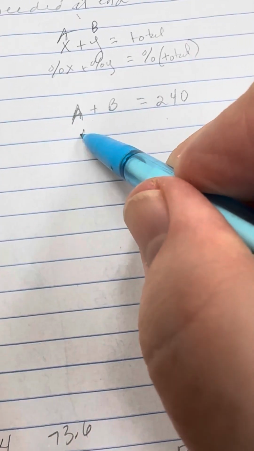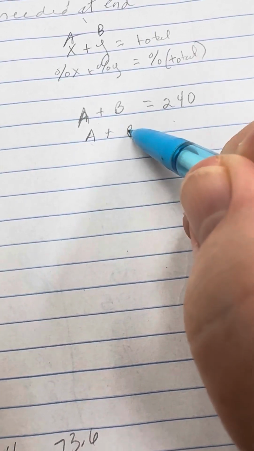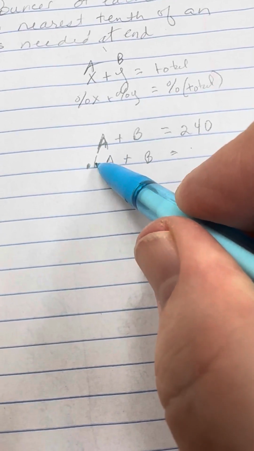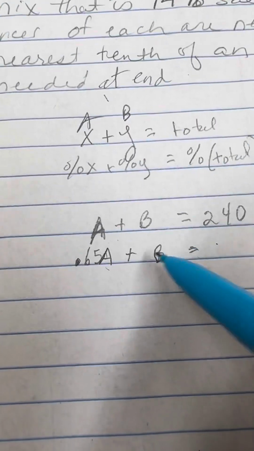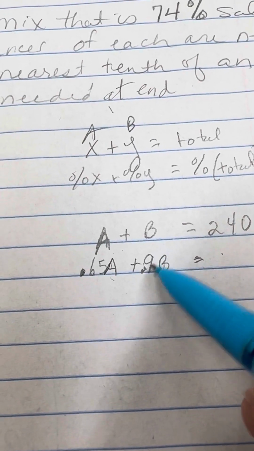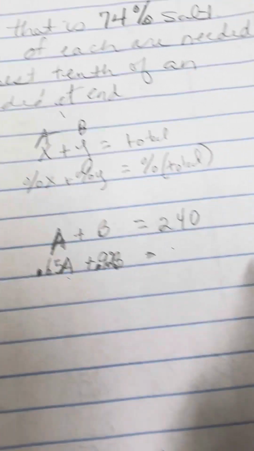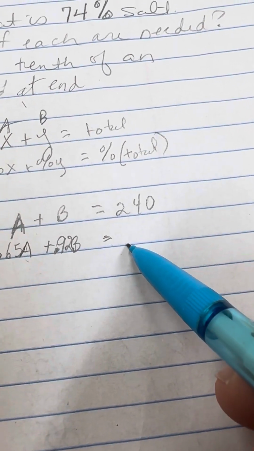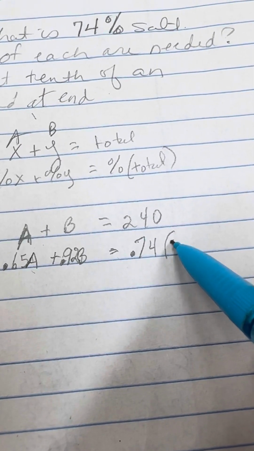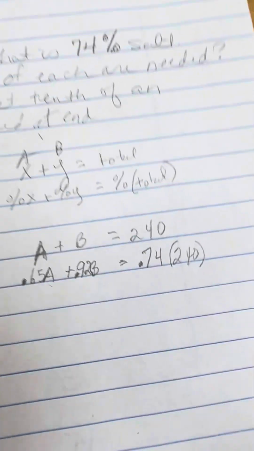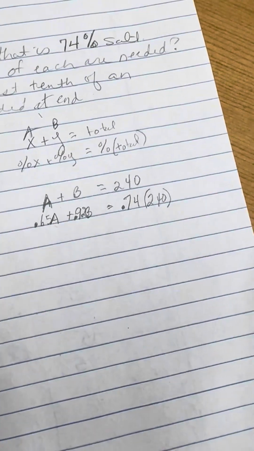Then the next one, we're going to do A and B again, but we're going to put the percentages of the mixture on here. We said A was a 65% mixture, so I'm going to put the decimal version of that, 0.65. And then B is a 92% solution, so we'll write that in decimal form as well, 0.92 on the B. And we want the final outcome to be a 74% solution, that is 0.74 times 240 for the total, remember, of those ounces. And so here's our two setups.